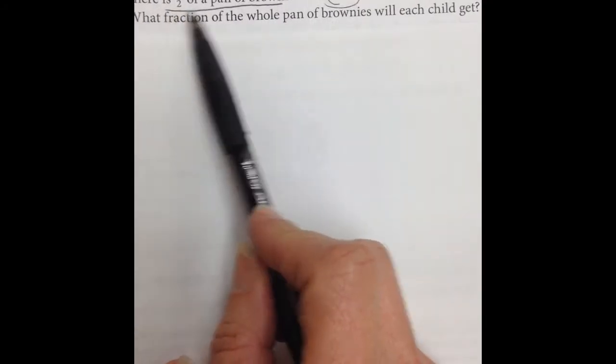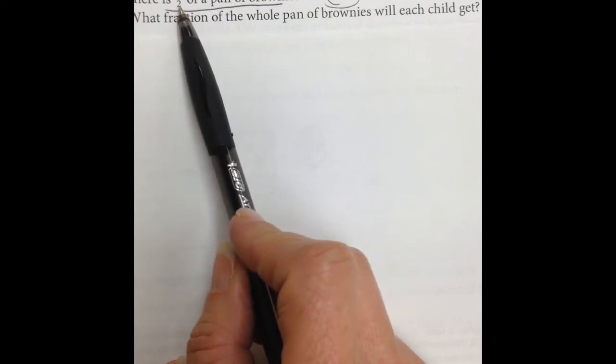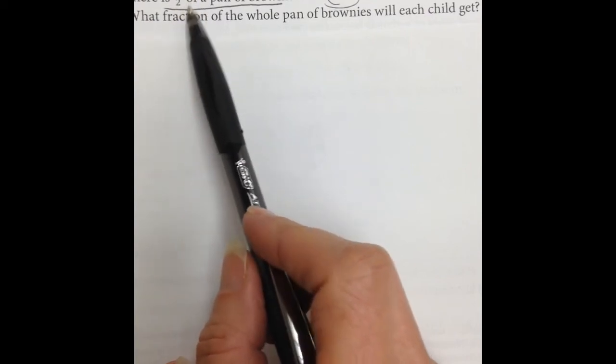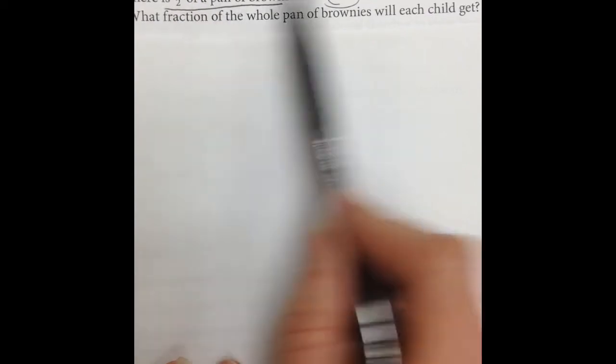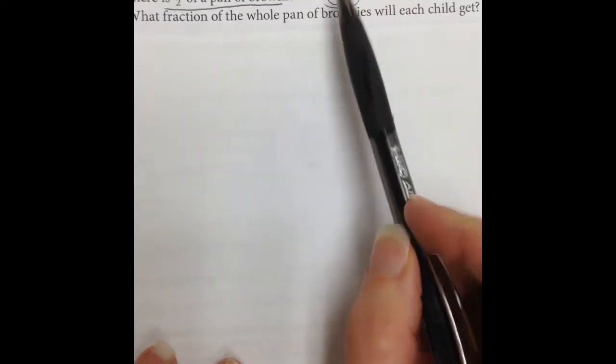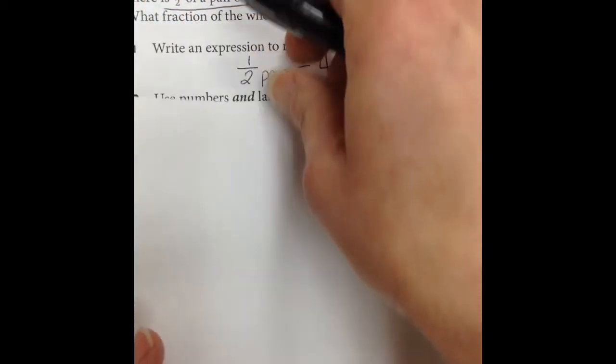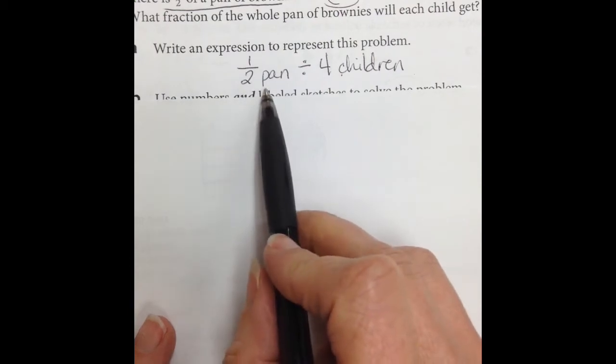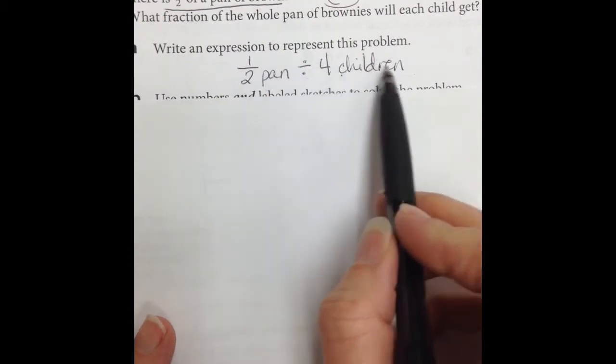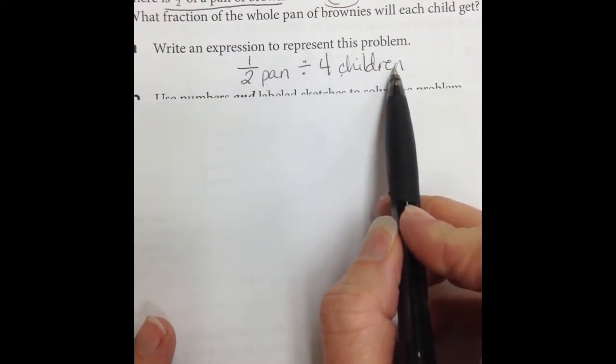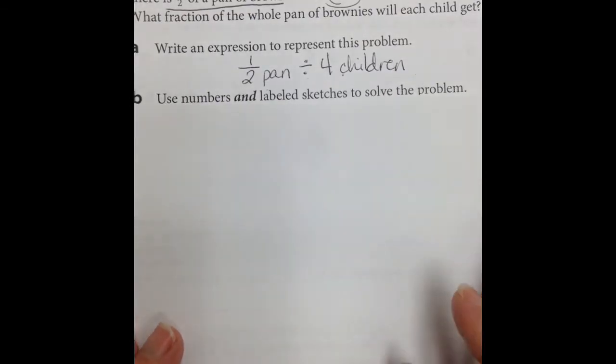Okay, and that's the big one that a lot of people make a mistake on, is you're dividing up the brownies. You're not dividing the children. So here I have 1/2 a pan of brownies divided by 4 children. That's my expression. Okay, use numbers and labeled sketches to solve the problem.